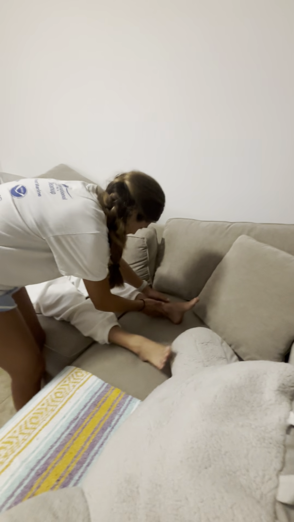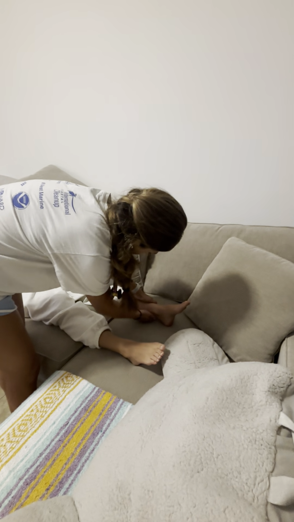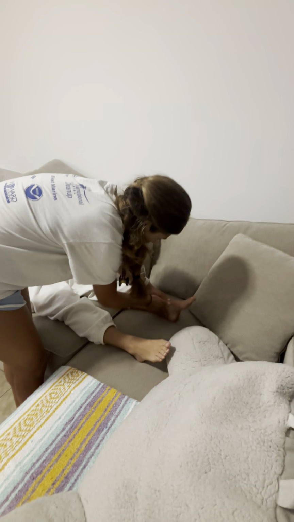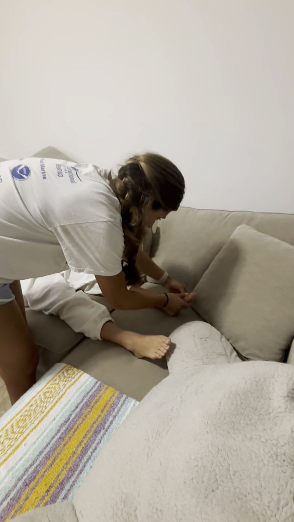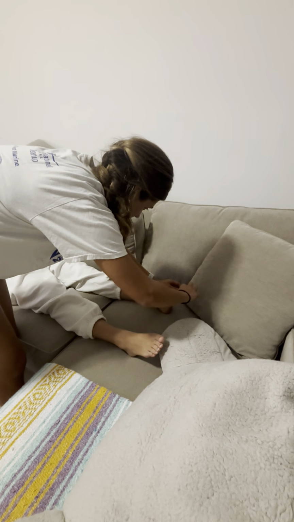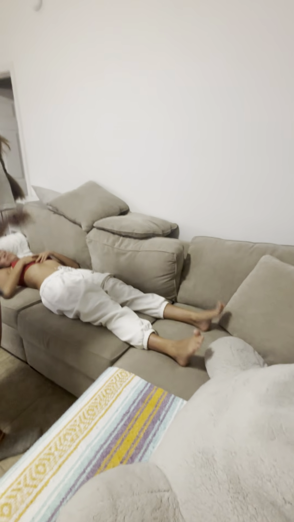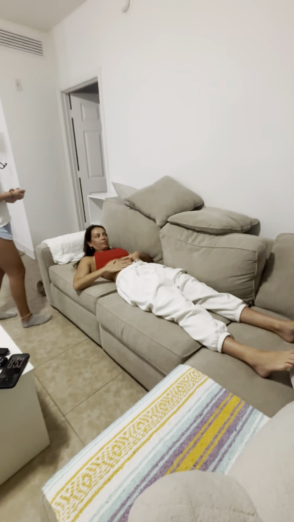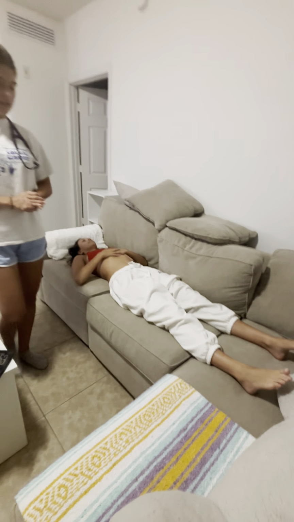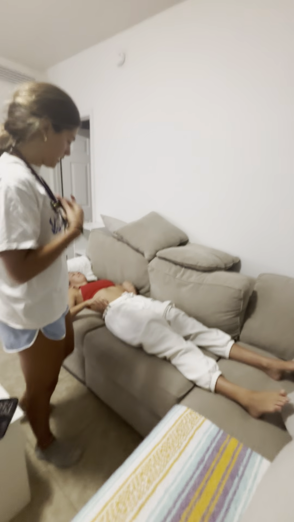And then I will do the same over here. So Achilles, calcaneus, tarsal, metatarsophalangeal, interphalangeal. Perfect. Ticklish. Okay, then I would go wash my hands, and then now I will be assessing the range of motion in the lower extremities.